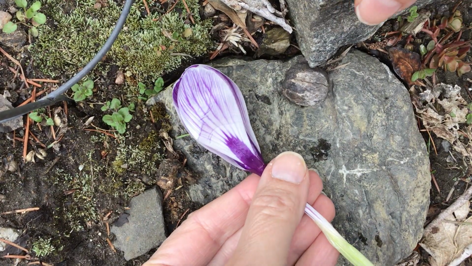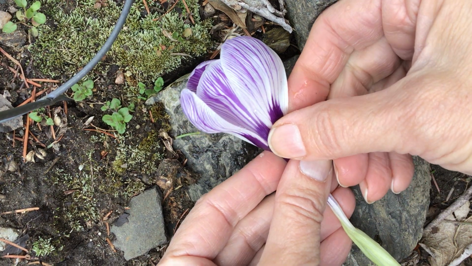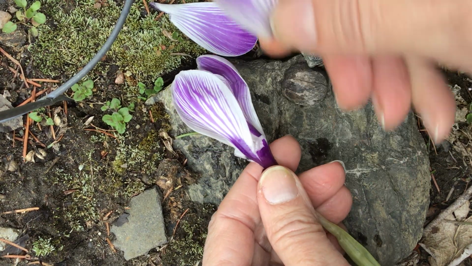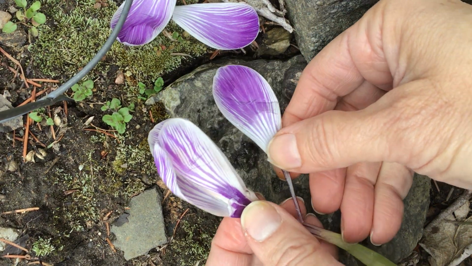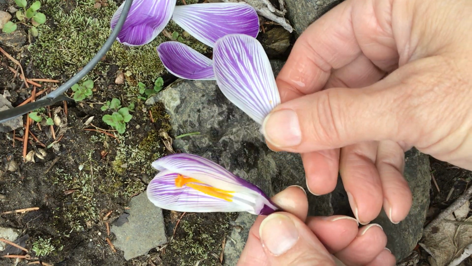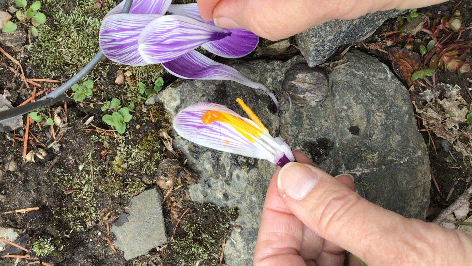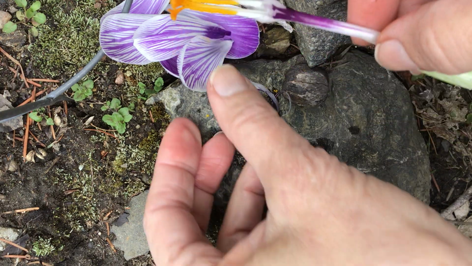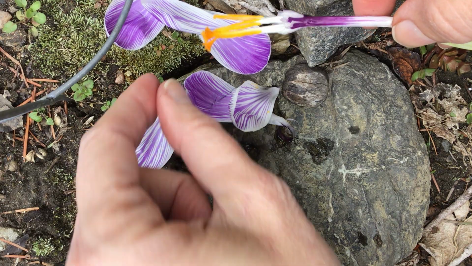Here's that flower we were just looking at, the crocus flower. I'm going to take the petals off one by one. 1, 2, 3, 4, 5, 6. I'll move them over so you can see them in the background. So there were 6 petals, just like we expected.